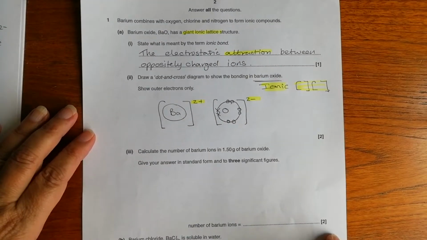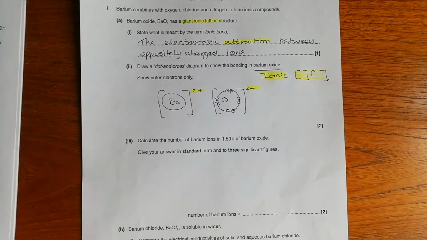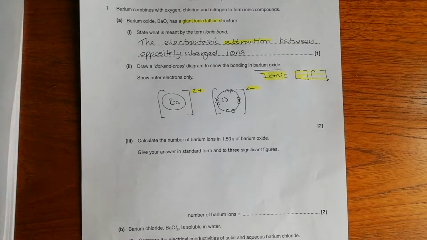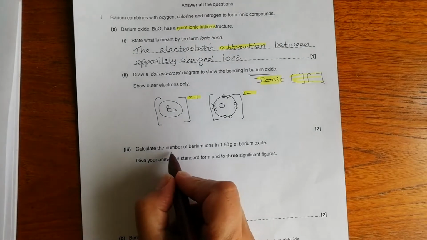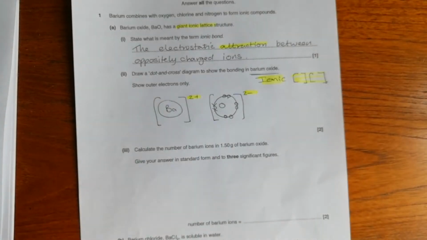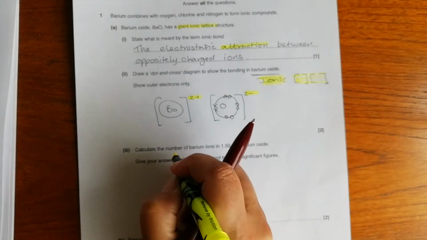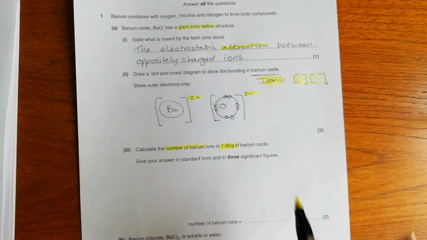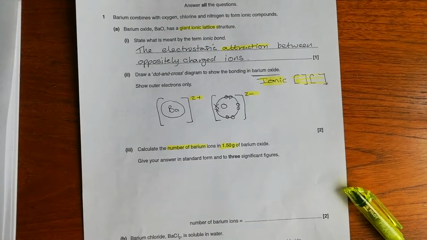So taking a look at part 3 then. Part 3 is the calculation that we need to do. So we will be calculating the number of barium ions. So we're looking for the number here and we are given a mass of barium oxide.